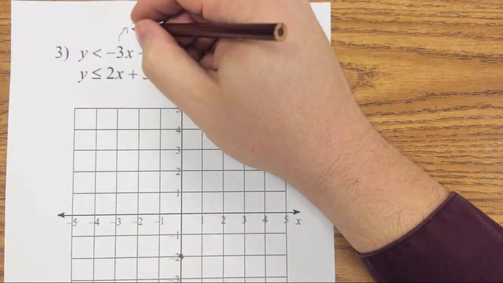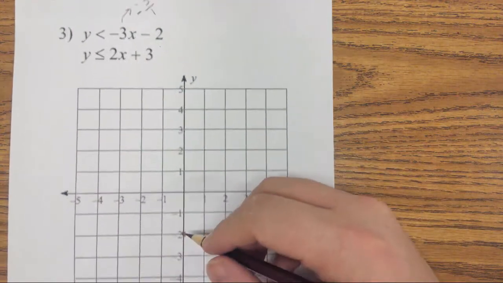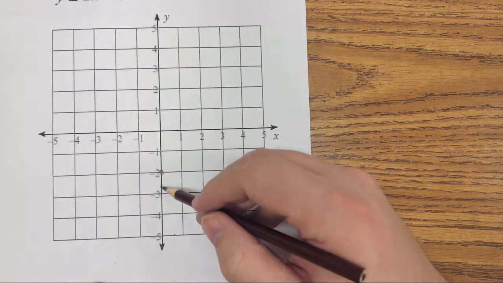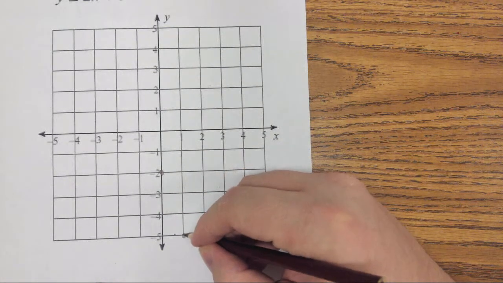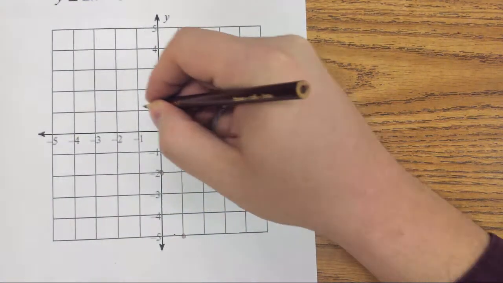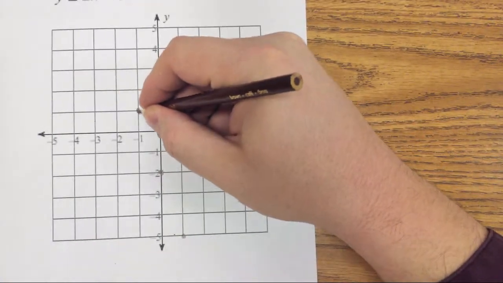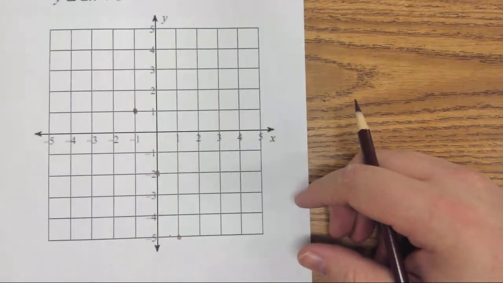Okay, so it's a negative slope, which means I'll go down 3 and over 1. And then I could go up 3 to the left 1. So there's my points that I'm going to use.